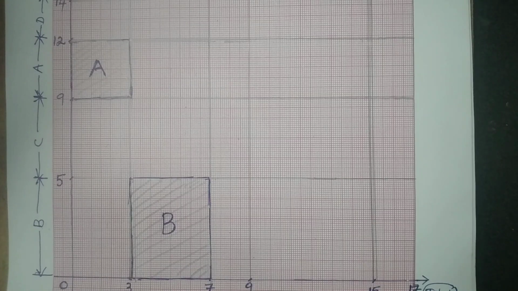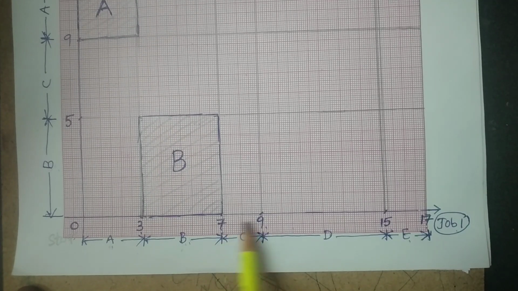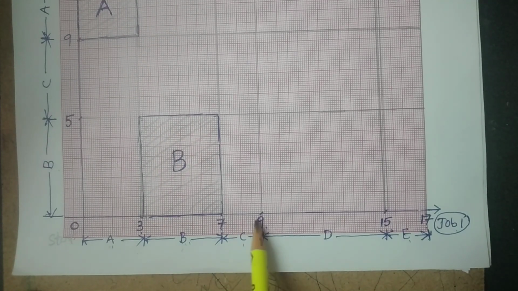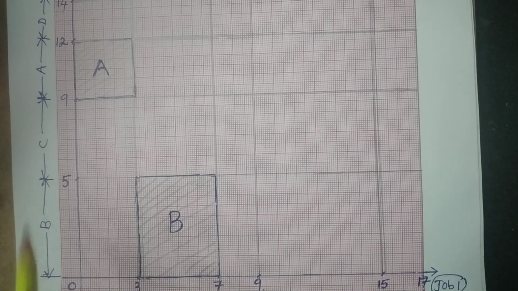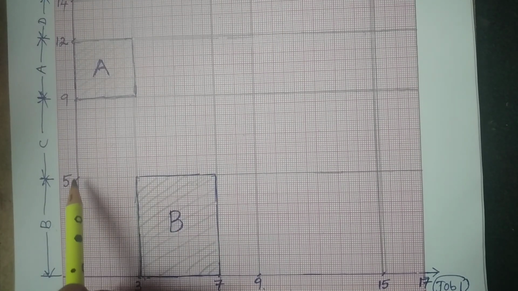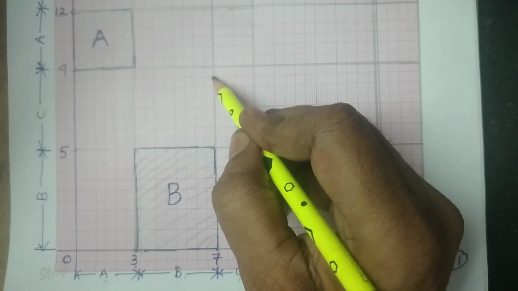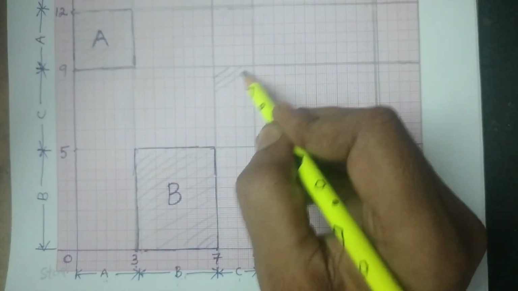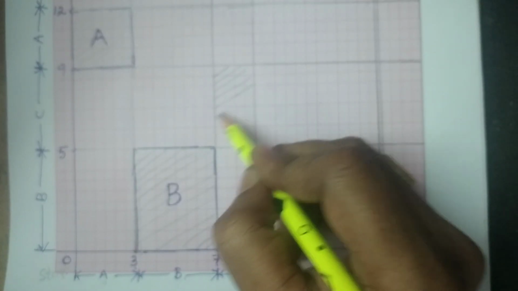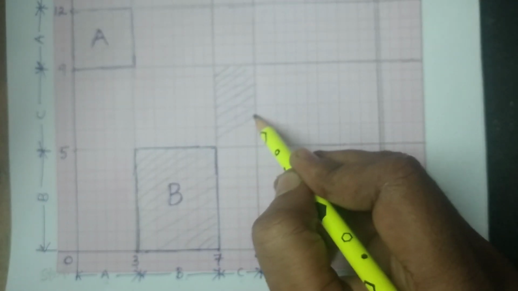And mission C, this is mission C on the horizontal line. This is the processing time of mission C on the vertical line. So this is the box, that is the intersection part. The intersection part of mission C, the processing time of mission C, that you have to find out.